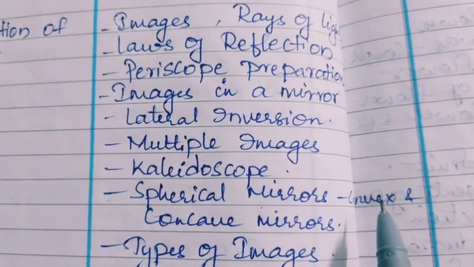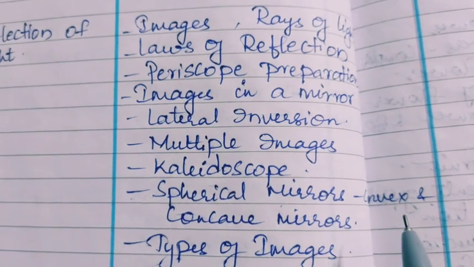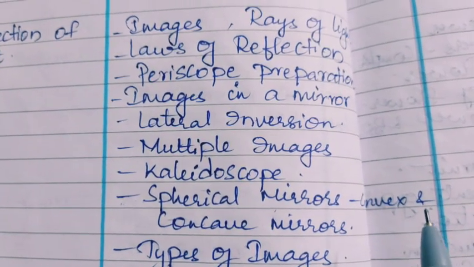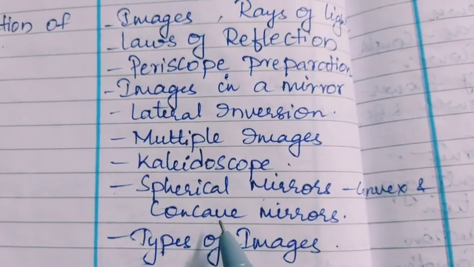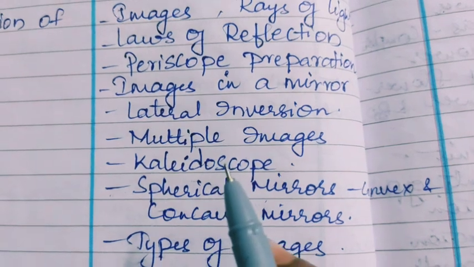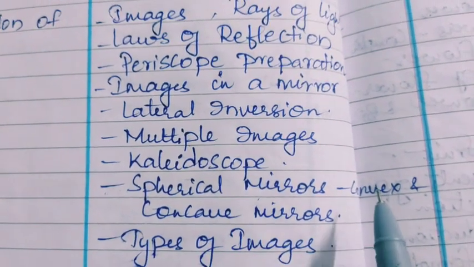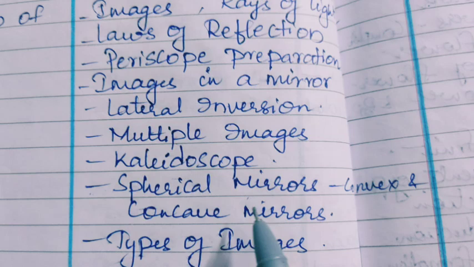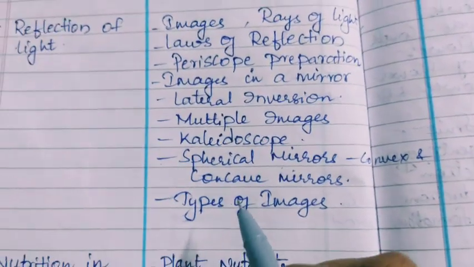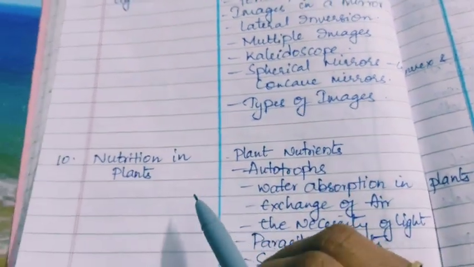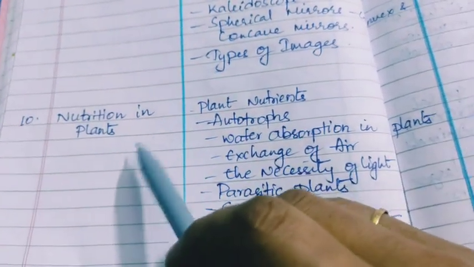In a convex mirror, a bigger object will be observed as small, and in concave mirrors the small will be observed as large, enlarged. Here it is converged, it is diverged. And types of images. Next, in the 10th lesson, nutrition in plants.